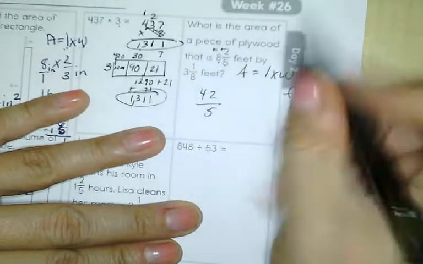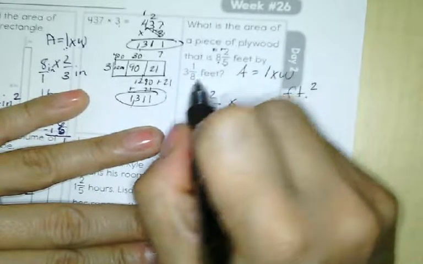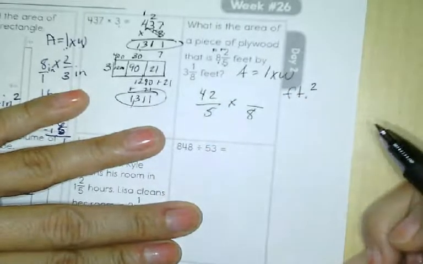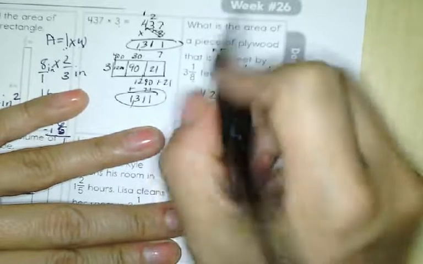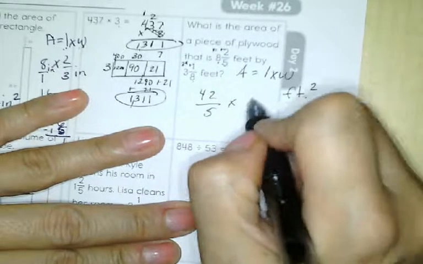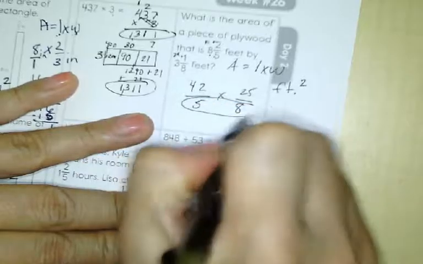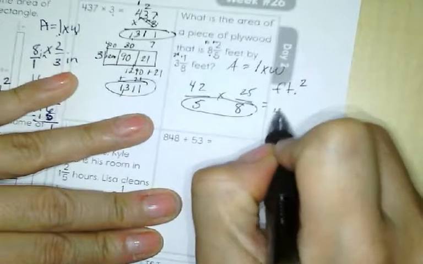Now I have this one here that I'm going to do. I'm going to get this one ready, set it up, because I know my denominator doesn't change, so I'm just going to go ahead and put my 8 right there. Then I know I'm going to multiply the denominator to the whole number. 8 times 3 is 24. Then I'm going to add the numerator. It's just 1, so 24 plus 1 is 25. And now I'm going to multiply these two numbers. Sorry, the denominators. 8 times 5 is 40.